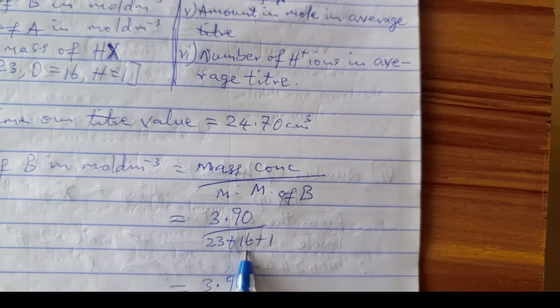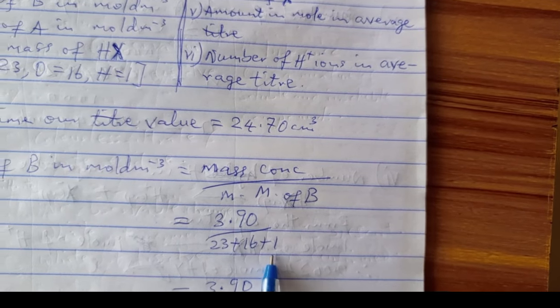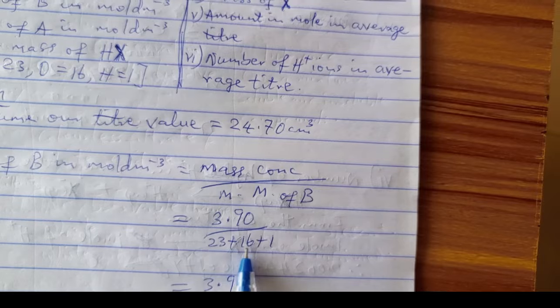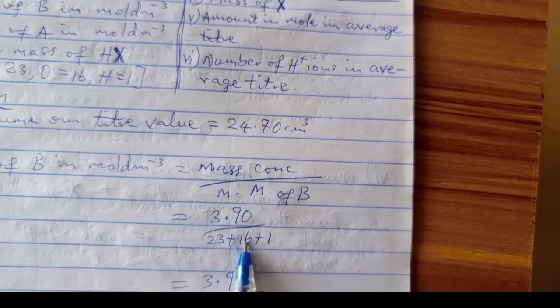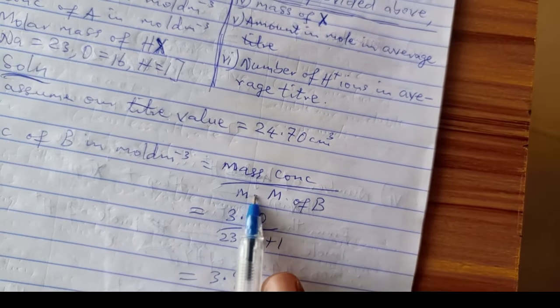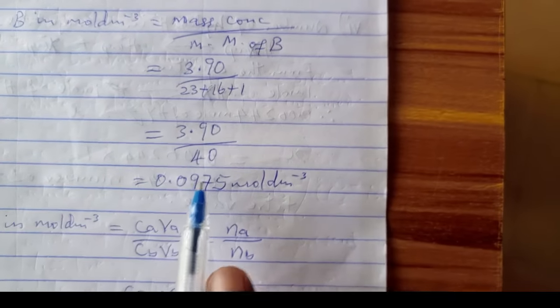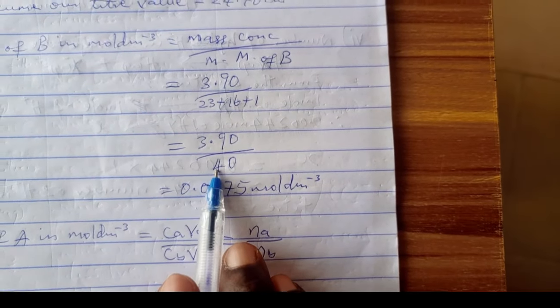O, they have told you to be 16. H, they have told you to be 1. These are their various masses. Add all together, you have the molar mass of B. So when you add all together, you have 40 there.